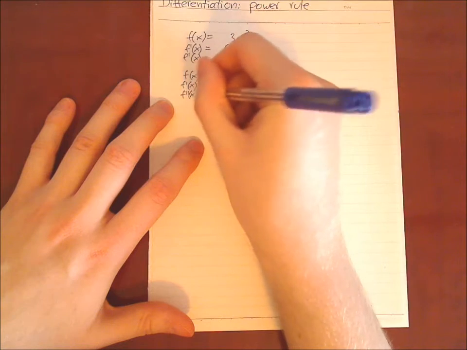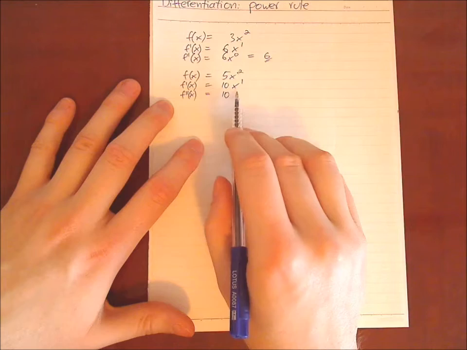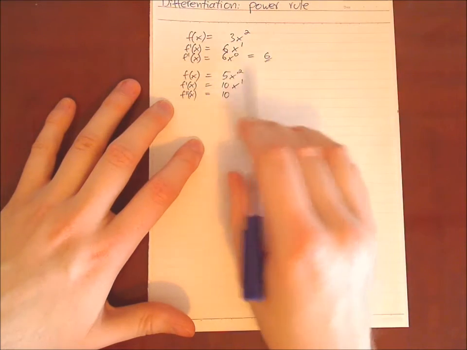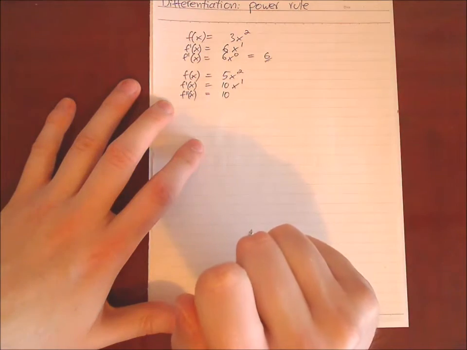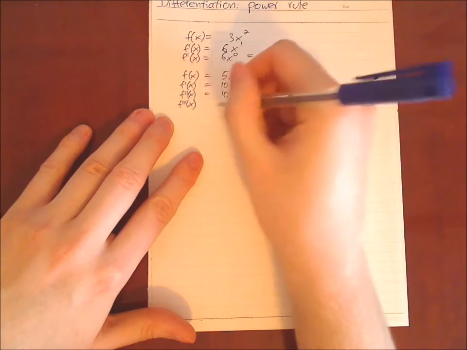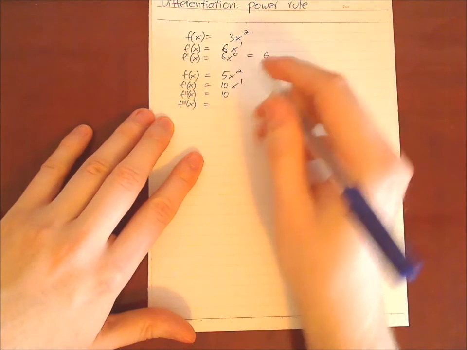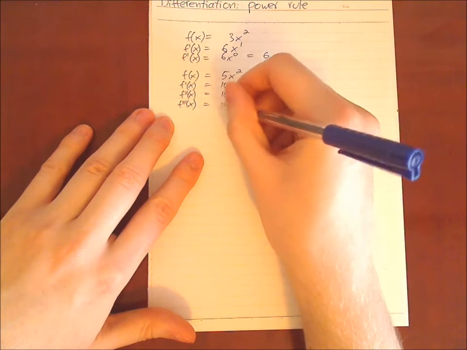Then differentiate again, then we have 10x to the power of 0, but as I just showed, x to the power of 0 we can also omit. Then another differentiation would result in 10 differentiated, but this is not really power rule anymore. Then we end up with 0.